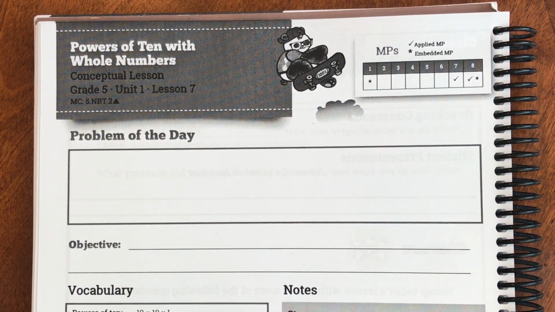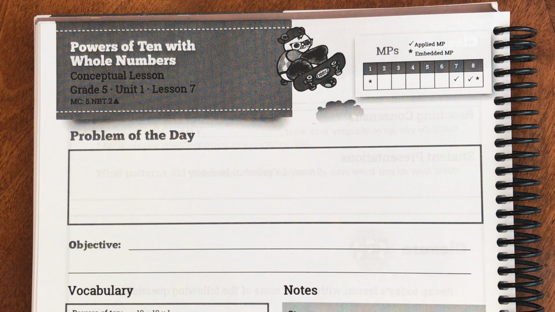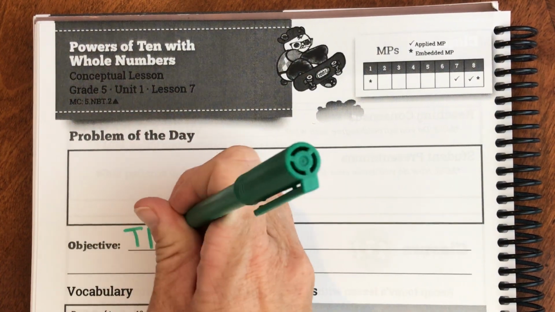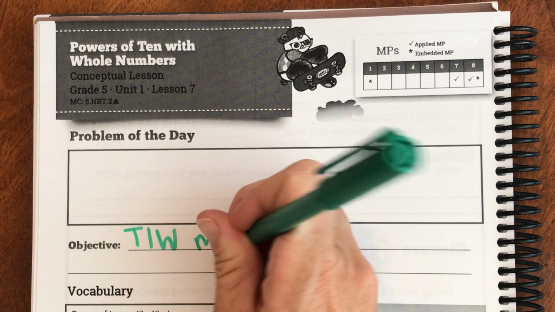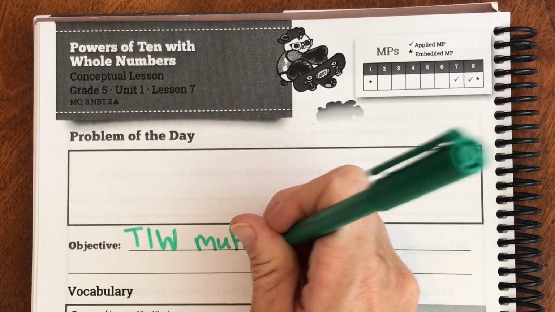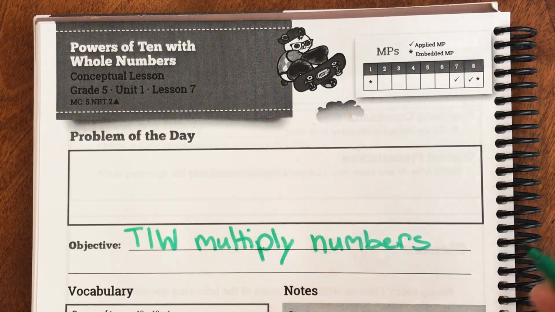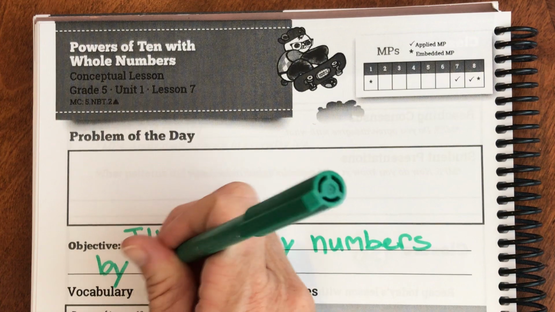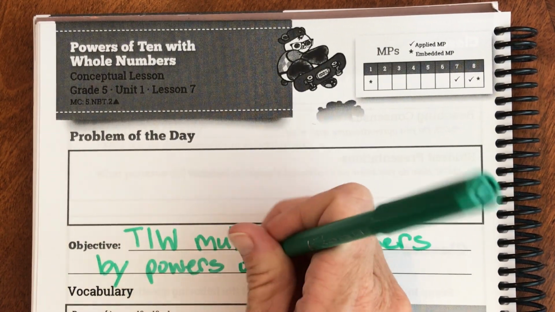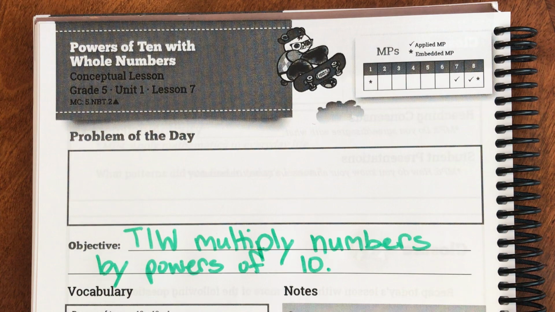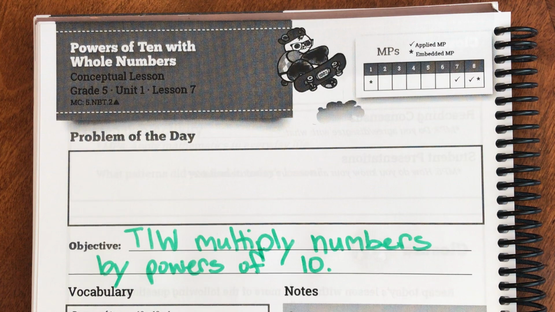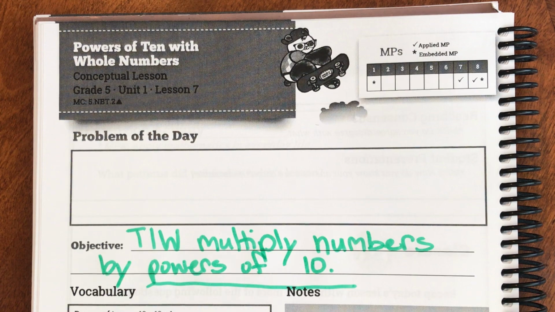Today we are on page 41 of your student journal, page 41, and our objective for the day is, today I will multiply numbers by powers of 10. Okay, and we'll explain what these powers of 10 are, but that's our goal. We're going to multiply numbers by powers of 10, and our big new thing is this powers of 10.